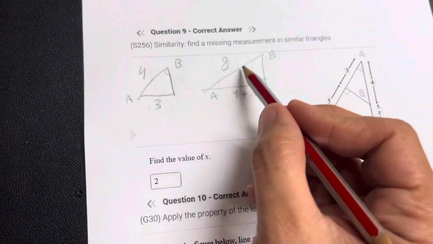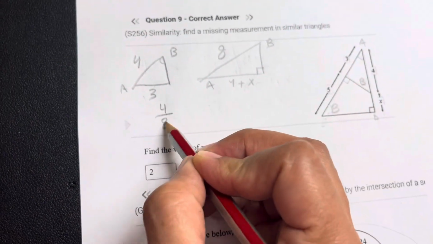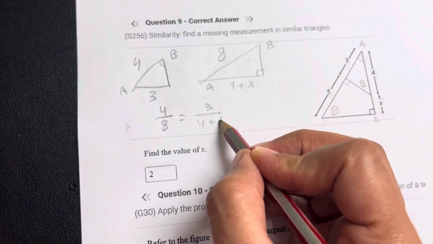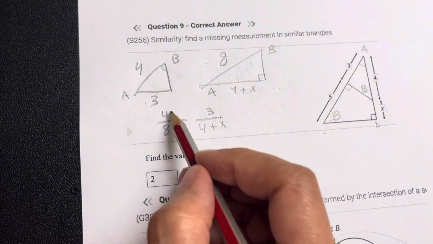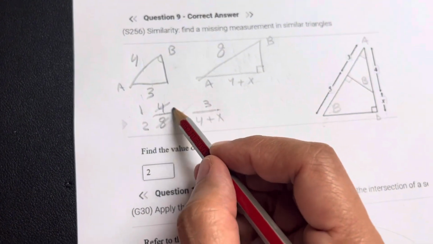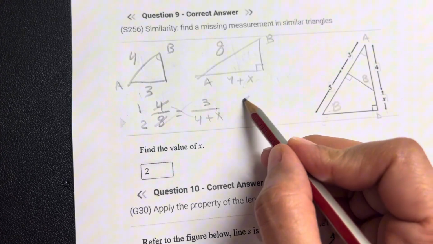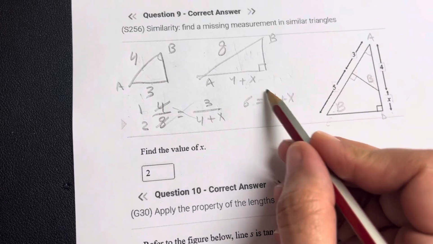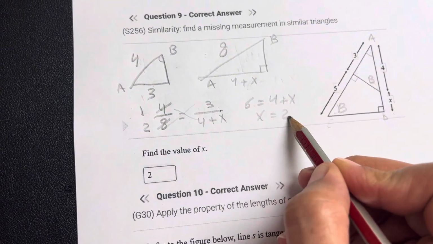So 4 to 8 is equal to 3 to 4 plus x. Simplify, divided by 4 is 1, divided by 4 is 2. Then cross multiplication, 2 times 3 is 6, equal to 4 plus x. So x is equal to 6 minus 4, equal to 2.